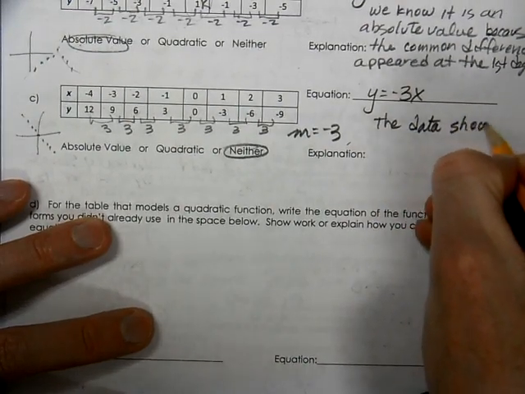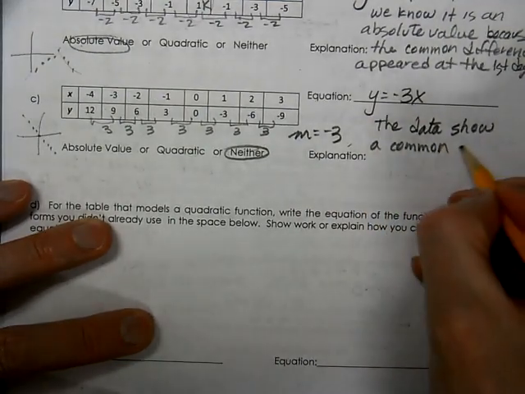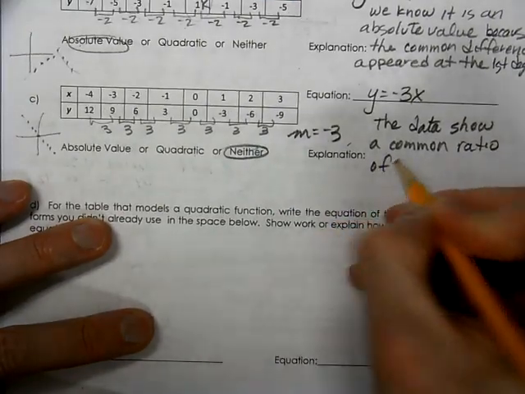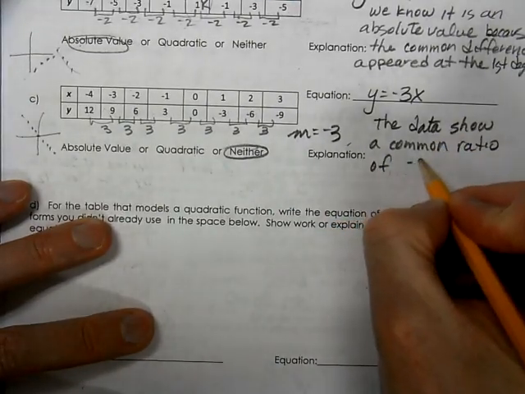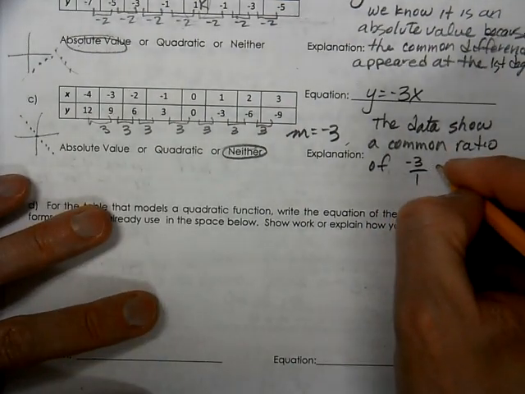The data shows a common ratio of y is changing by -3 and the x is changing by 1.